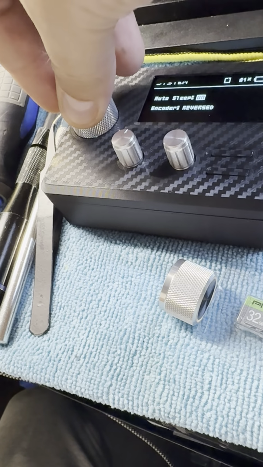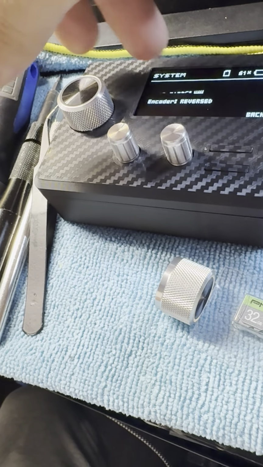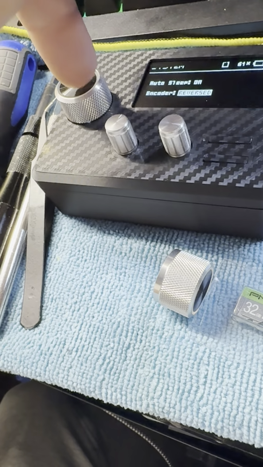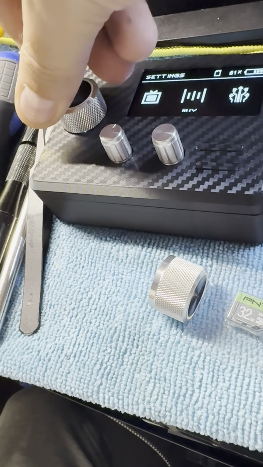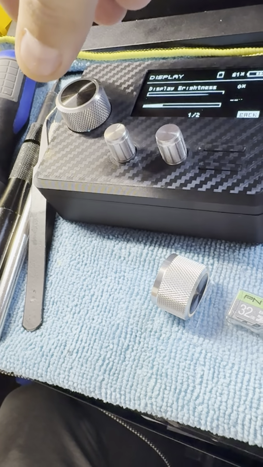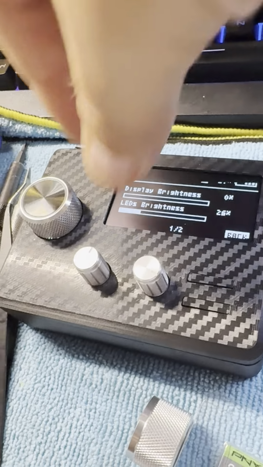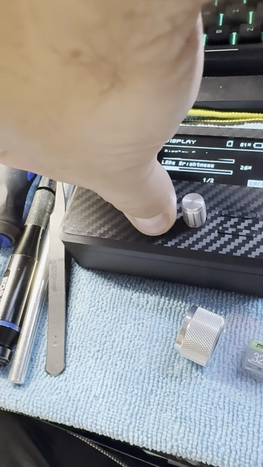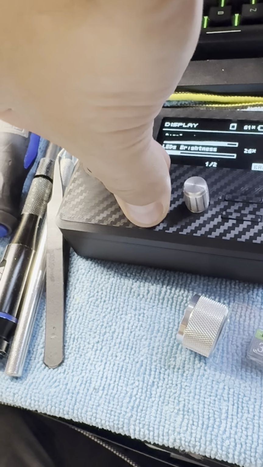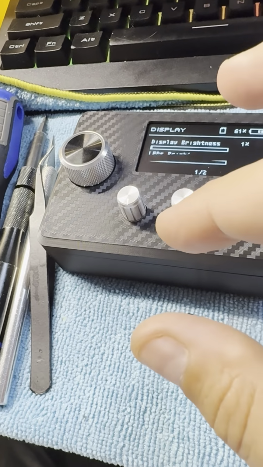You can also adjust system settings, so this auto sleep mode or reverse the encoder direction. You also have display brightness, so I can adjust it to be a little bit brighter, nothing crazy, but this is just for the sake of saving the battery. I always usually keep it down.